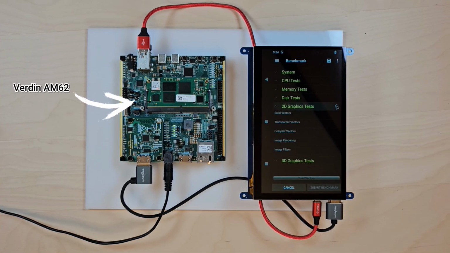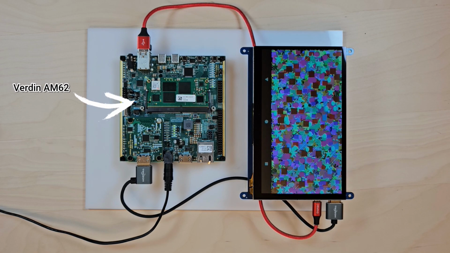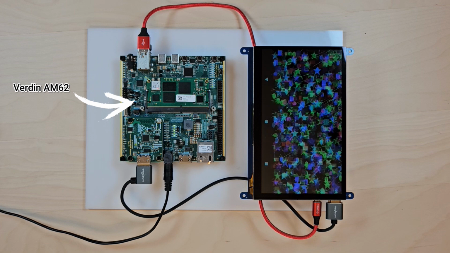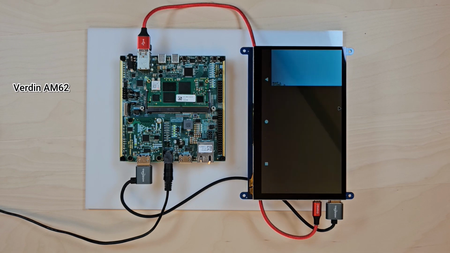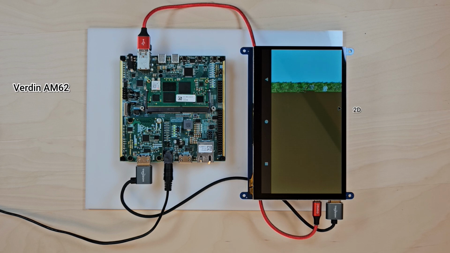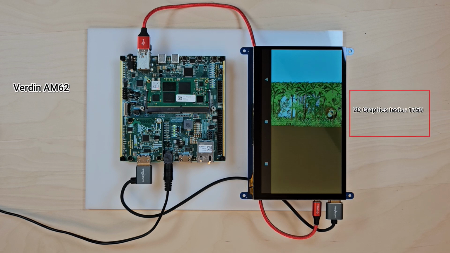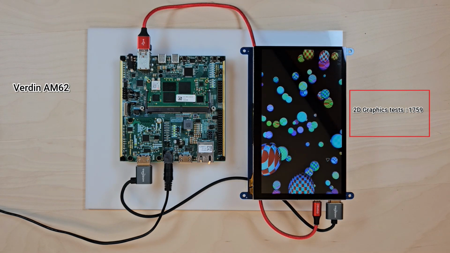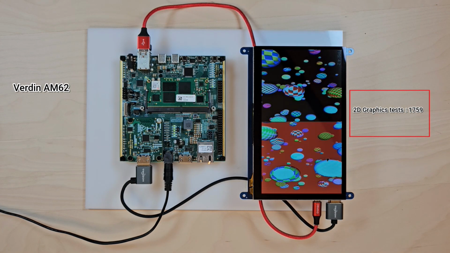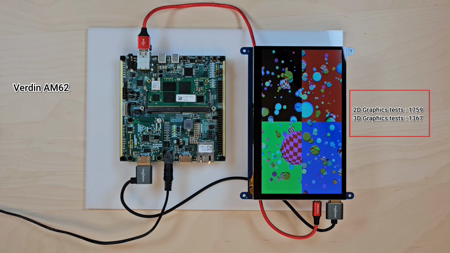We then ran the same 2D and 3D graphics tests on the Verdin 62 under identical conditions. In the 2D test, the platform achieved a score of 1,759, reflecting more limited rendering throughput compared to the Verdin 62 Plus. In the 3D test, the system completed the workload with a score of 1,367.